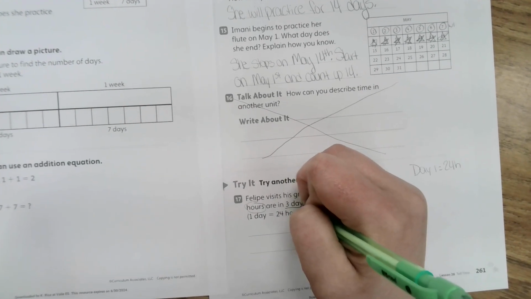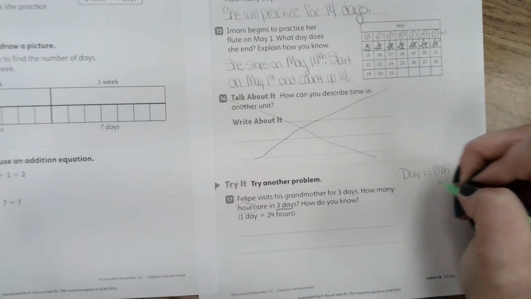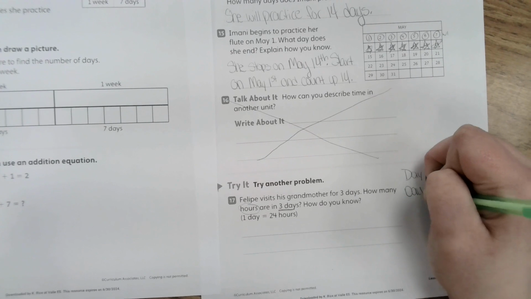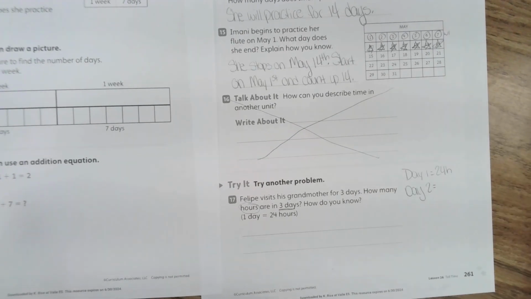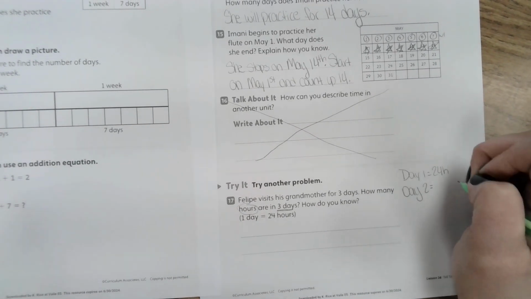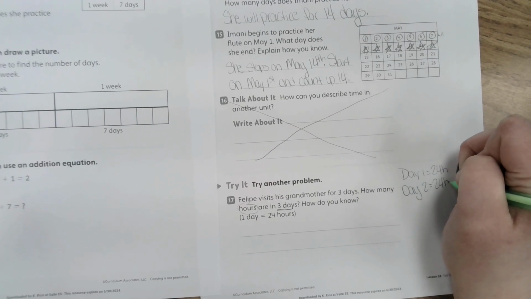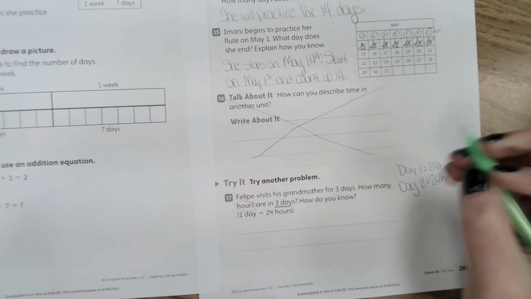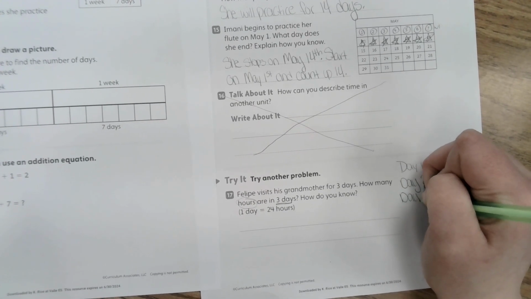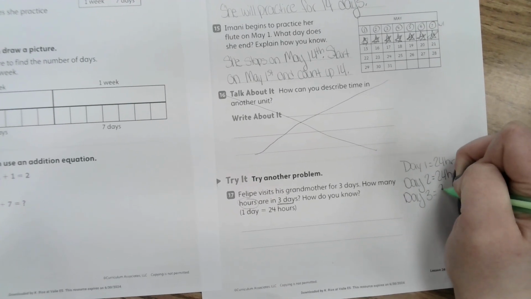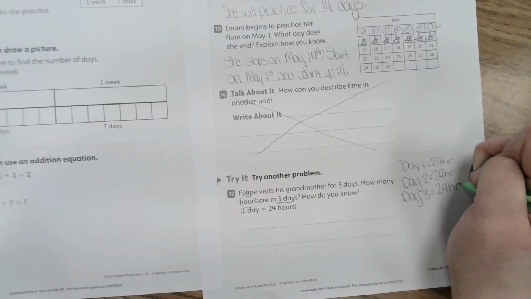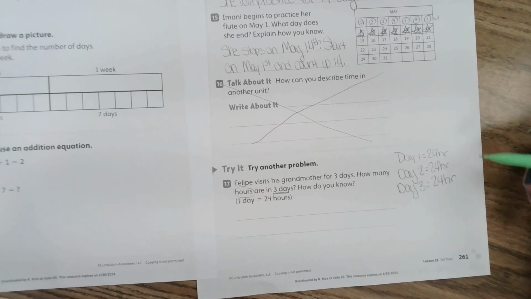And how many days do we need? 3. So day 2 is equal to how many hours? I hope you said 24 because they don't magically have more. And then day 3, how many hours? 24.